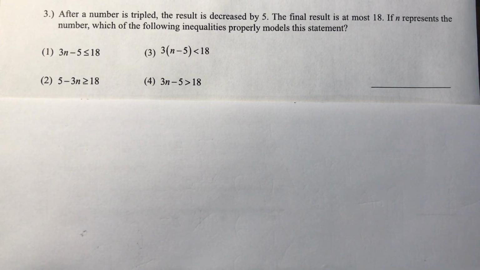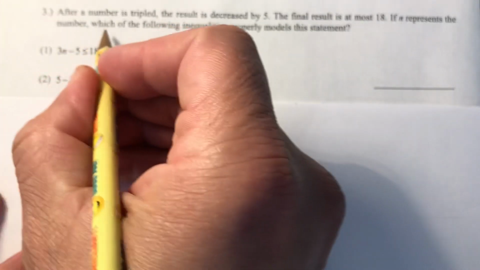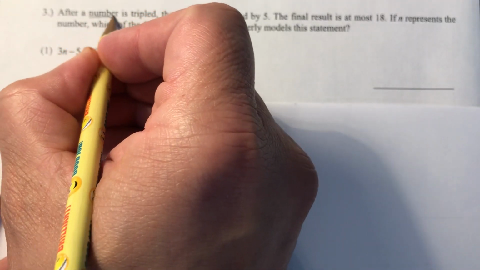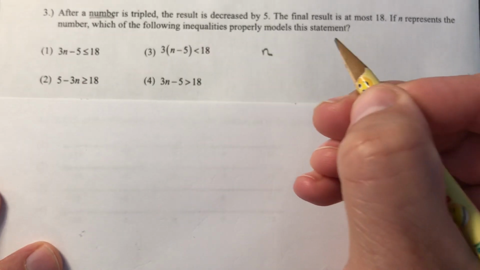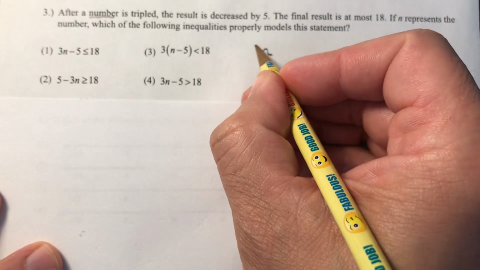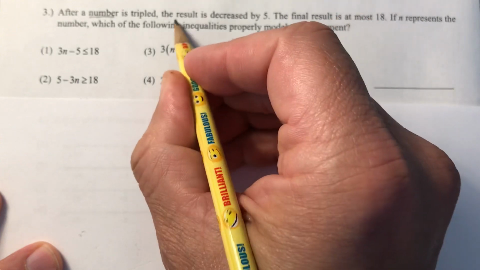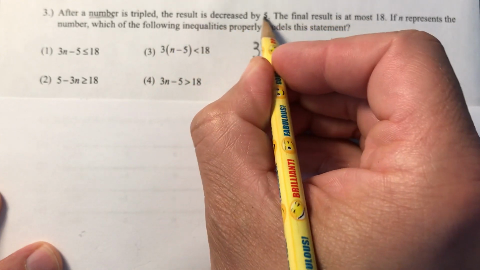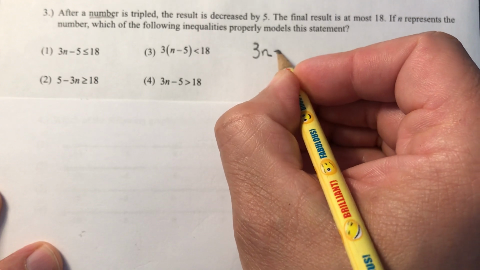I suggest that you actually try to build it yourself as you read. They say after a number. Now, when they say a number, they're just talking about like n or x. I'm going to use n because these all have n in it. After a number is tripled, well, if you triple it, you're going to multiply it by 3. After it's tripled, the result is decreased by 5. Well, to decrease something by 5, you have to subtract 5 from it.